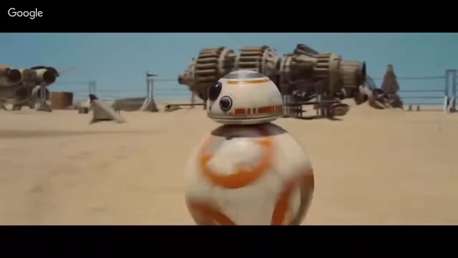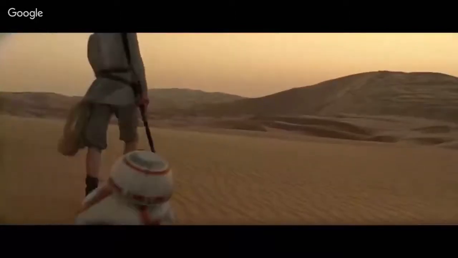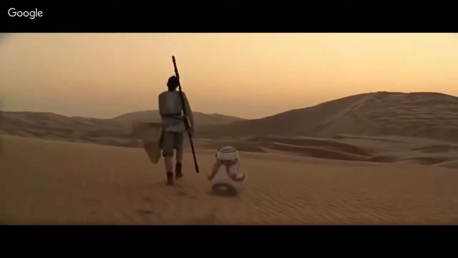Hi, I'm Kathleen Kennedy, and I'm the producer of Star Wars: The Force Awakens. Today, you'll be working with one of our stars, BB-8. BB-8 is a spherical droid. Everything he does and every movement he makes is controlled by computer software.